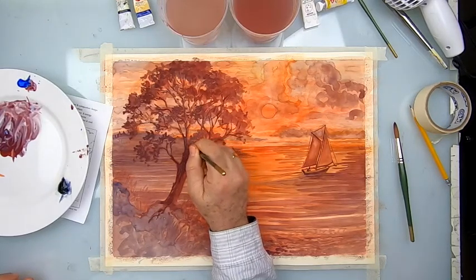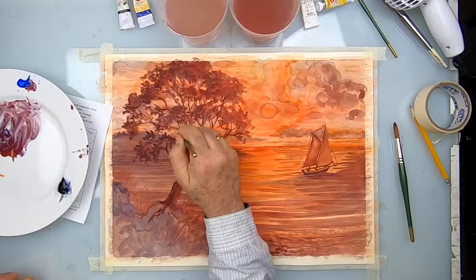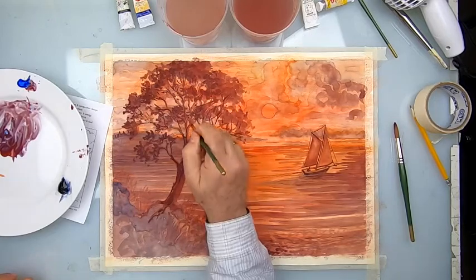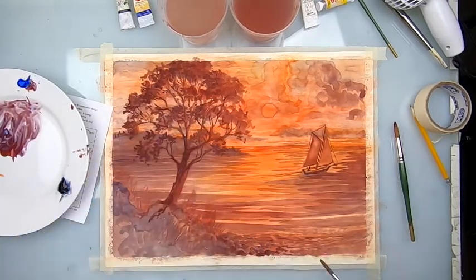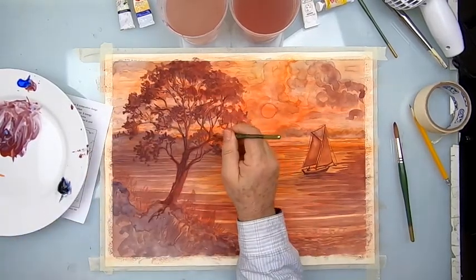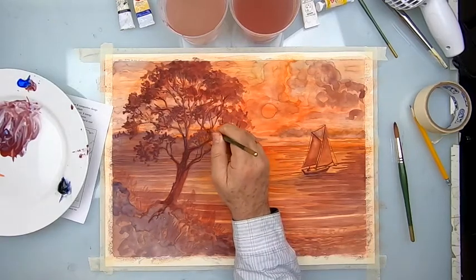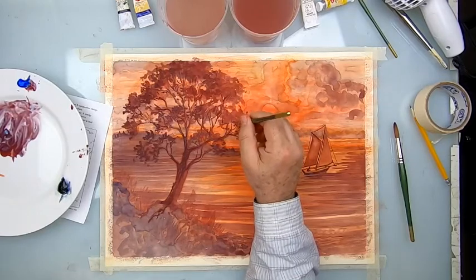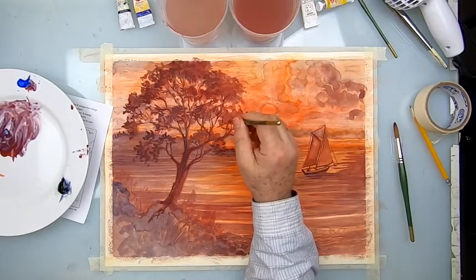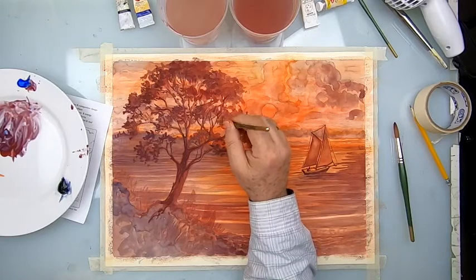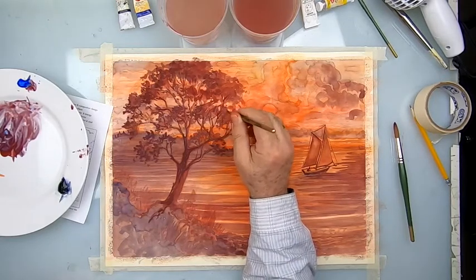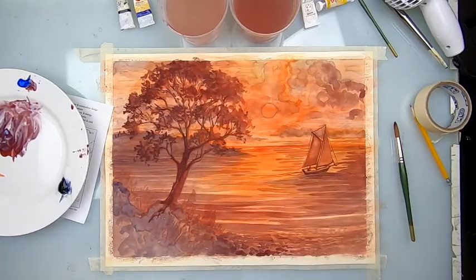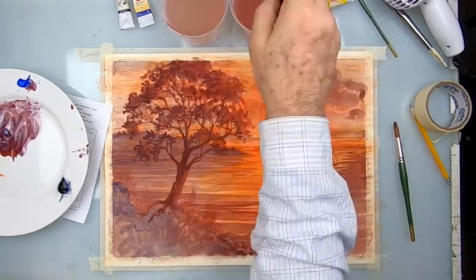Make sure the branches, some are further away, some are closer, so we can leave some of them light, some of them dark. Right, there's a couple on the leaves on the darker side. Okay. Nice.